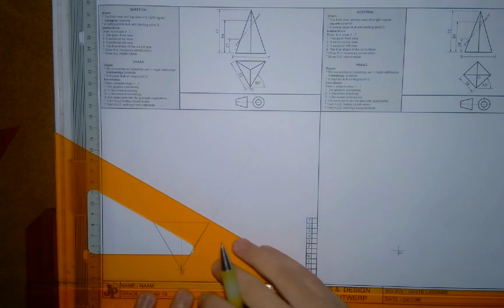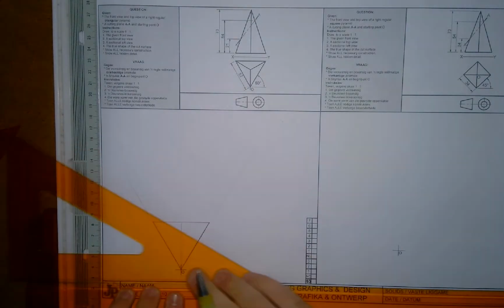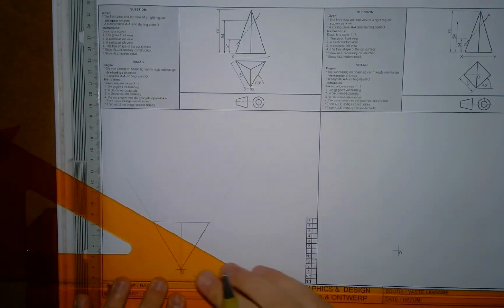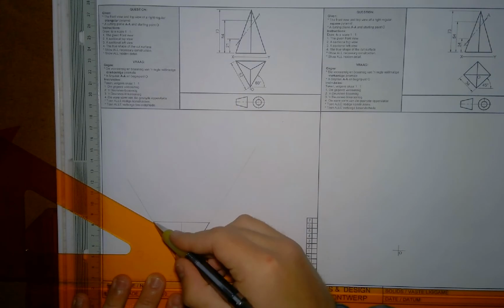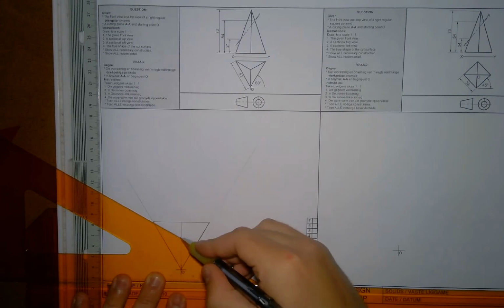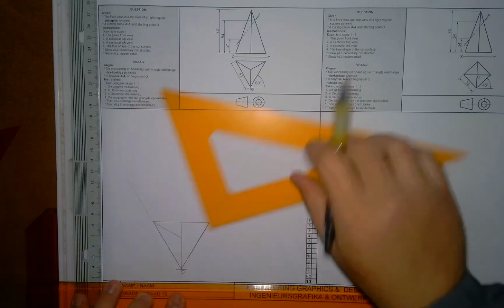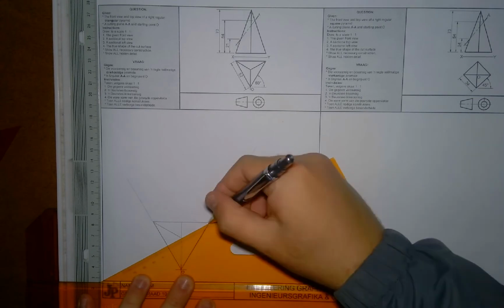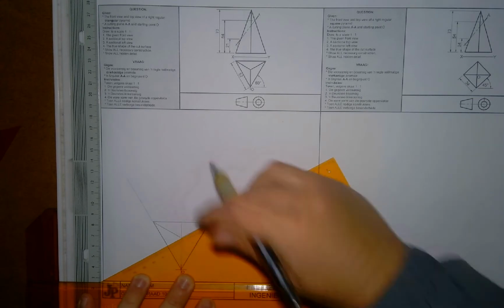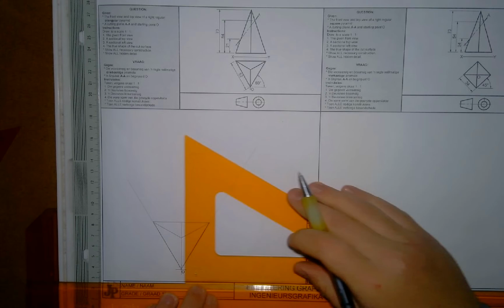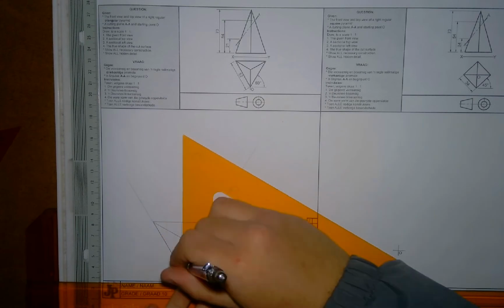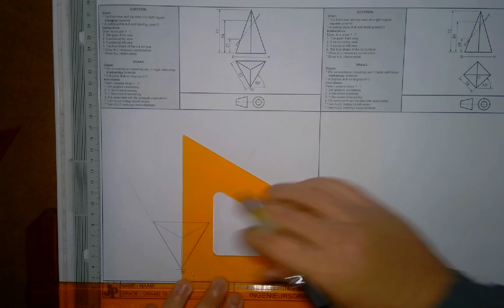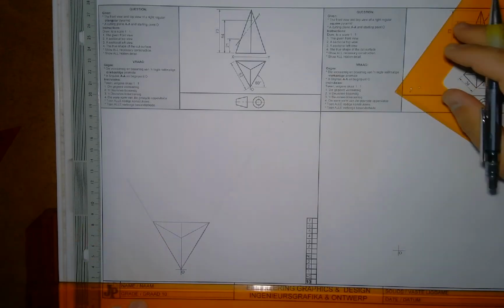So we can just go and draw a 30-degree line. And then we have the indication that is a pyramid.